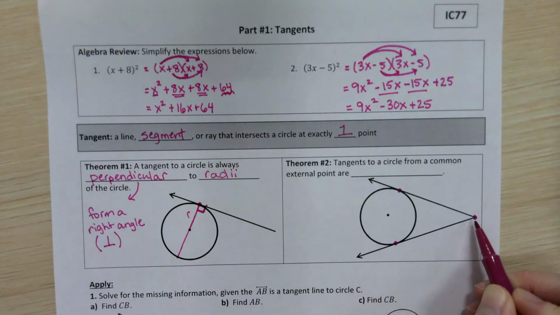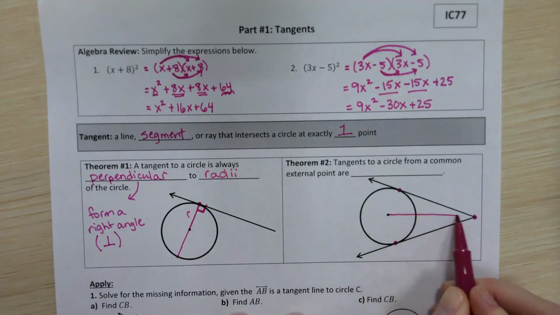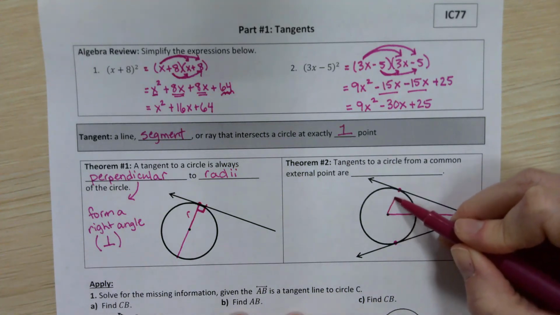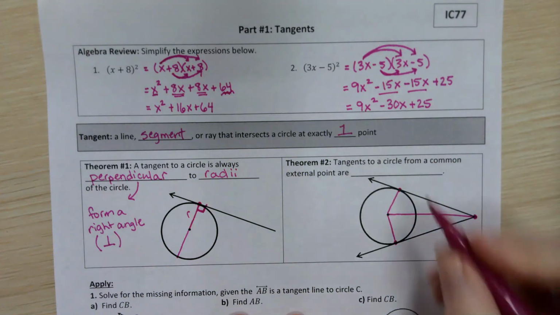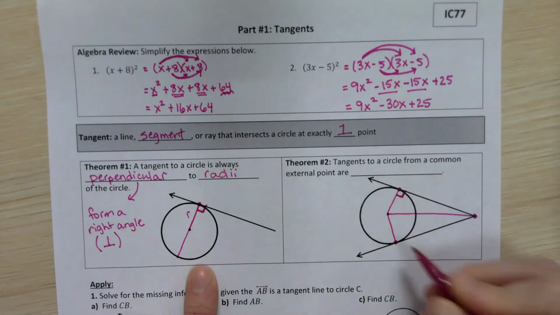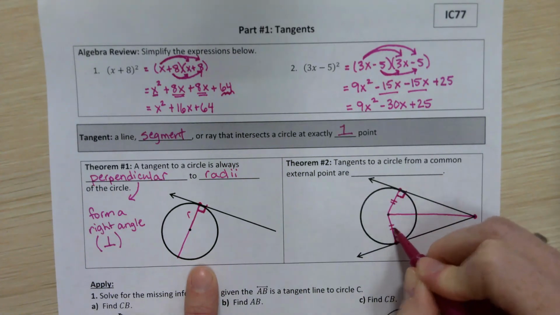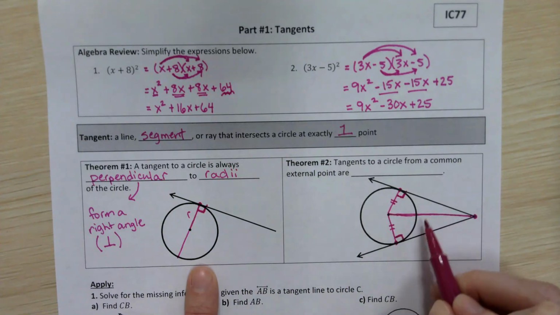And so what happens in this case, if we draw in a quick picture here, we connect that common external point to the center, and then we connect to those tangents with radii. We just learned that these will be right angles, and we know that all radii are congruent. And then we have this segment in the middle that's shared by these two triangles.